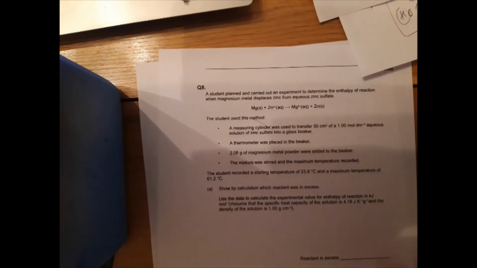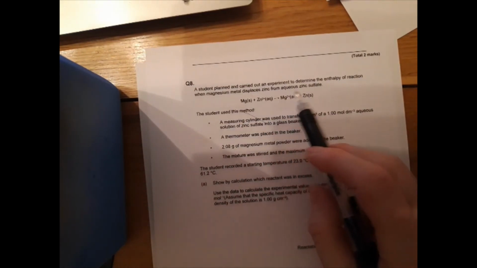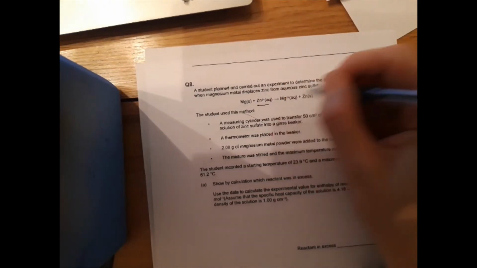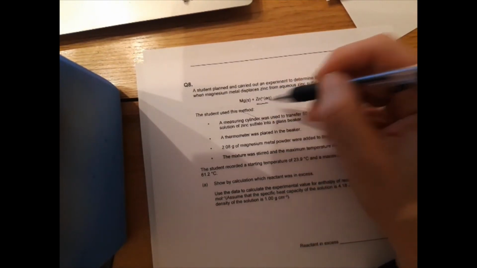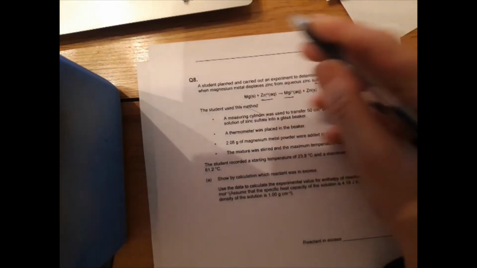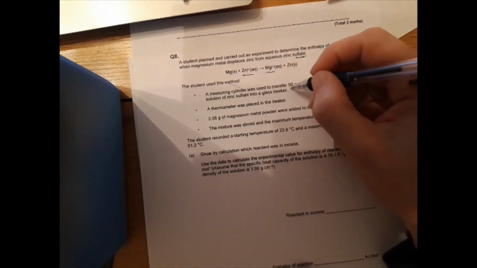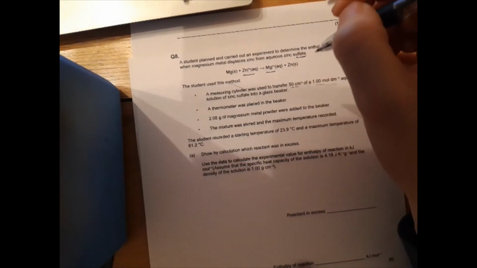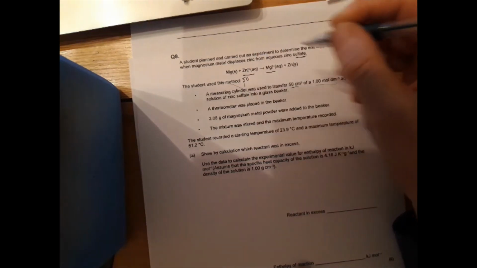Question 8. Are we nearly there yet? A student planned and carried out an experiment to determine the enthalpy of reaction when magnesium metal displaces zinc from aqueous zinc sulfate. So they haven't put the sulfates in because it's just a spectator ion. Magnesium plus zinc ions make magnesium ions plus zinc. The student used this method. A measuring cylinder was used to transfer 50 centimeters cubed of a 1 molar aqueous solution of zinc sulfate.